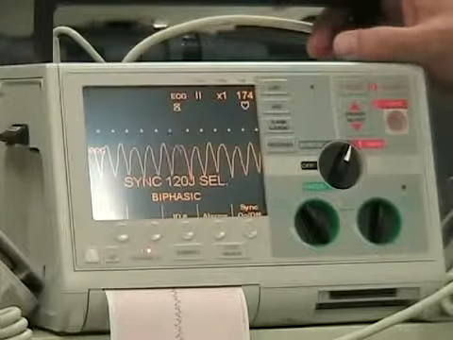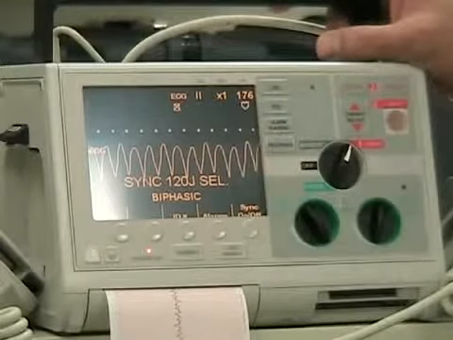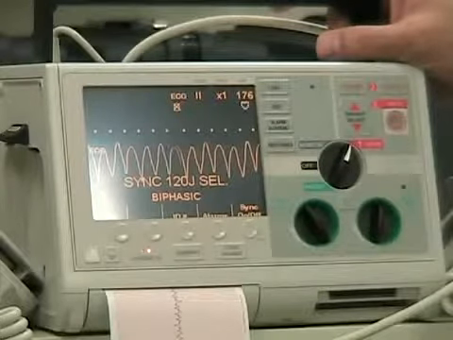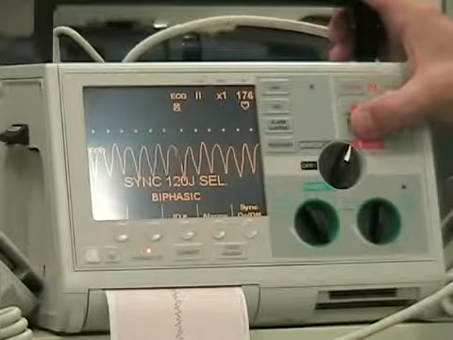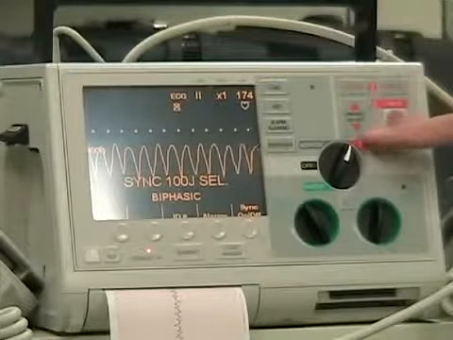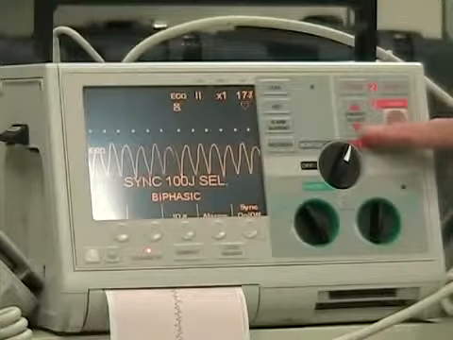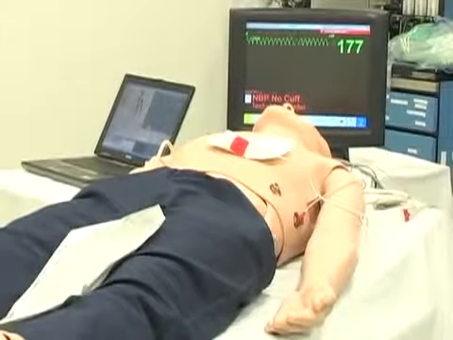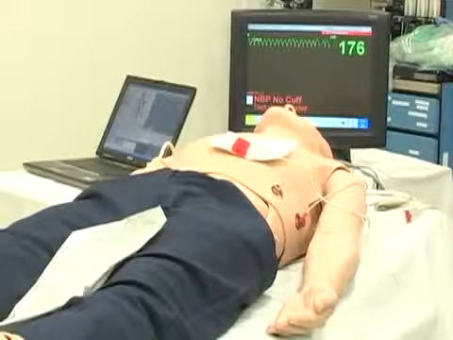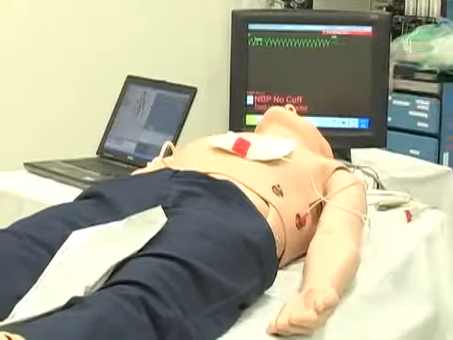Now, what is the correct setting for the synchronous cardioversion? One easy way to remember it is, whether it's monophasic or biphasic, 100 joules works for either one of those. So for synchronous, if you always remember 100 joules, you'll always be right. We are ready to discharge, and we discharge. And immediately after we discharge, we go in and start reassessing.